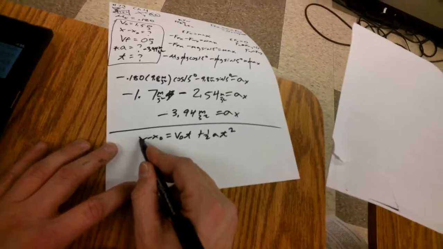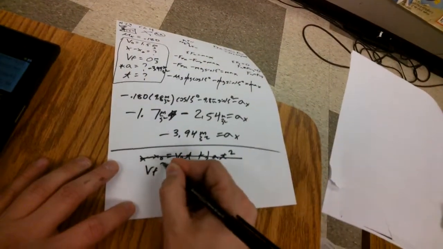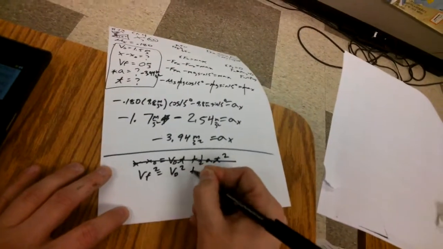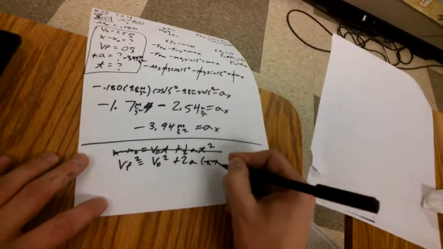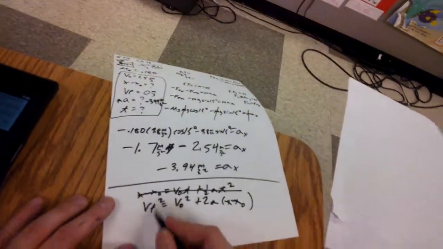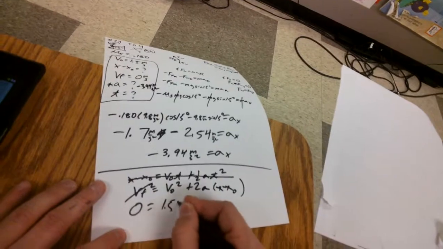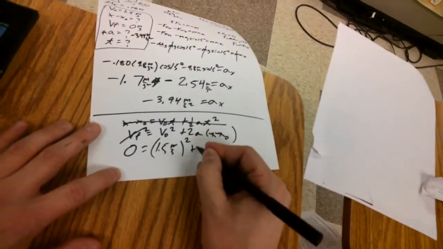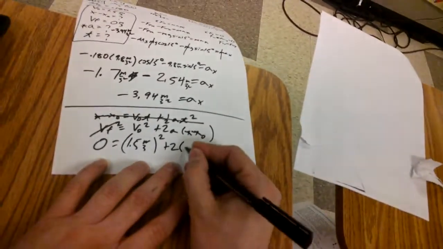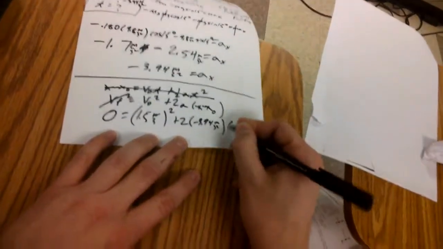That'll get us time, which I don't think we were solving for. We're looking for displacement, yeah. So v final squared equals v naught squared plus 2a, there we go, x minus x naught. So our v final is 0. Our v initial, 1.5 meters per second, plus 2 times negative 3.94 meters per second squared.